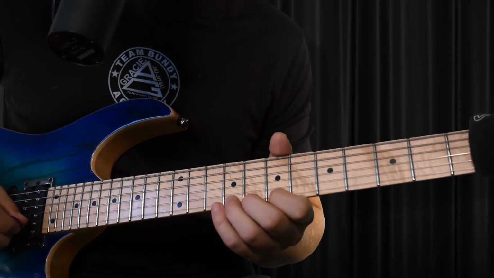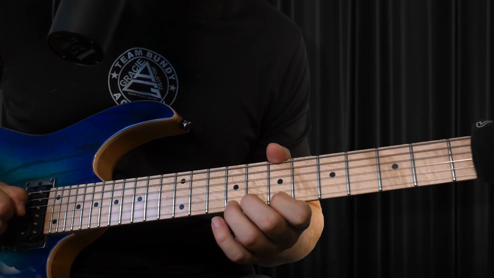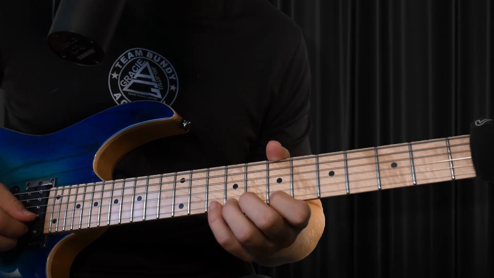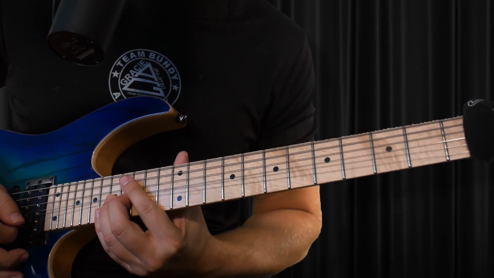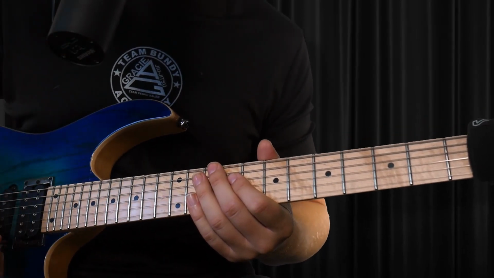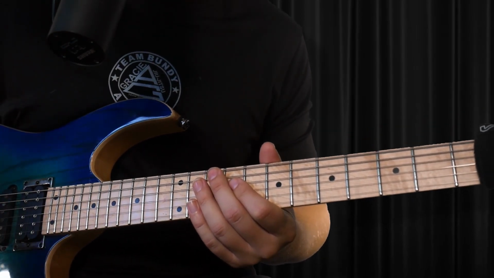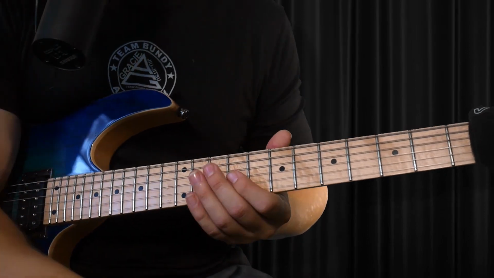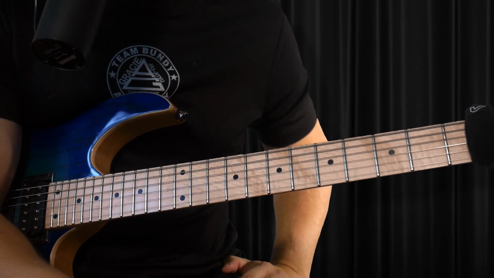I need to get less thick string gauges. I'm using 11s right now. It's a little bit hard. I could do it, but I really liked using the whammy bar. I don't use this enough anyhow. So, and then from there we have a second part.